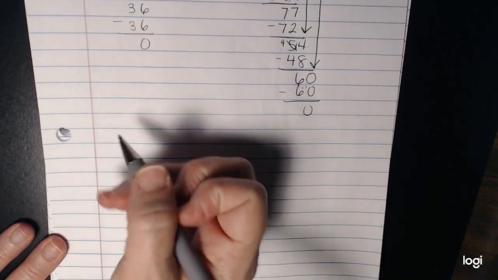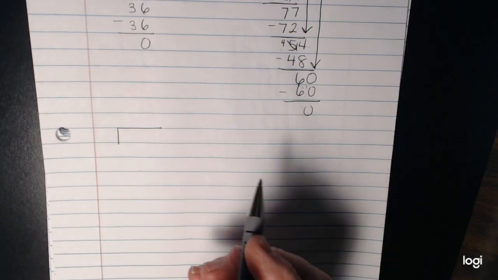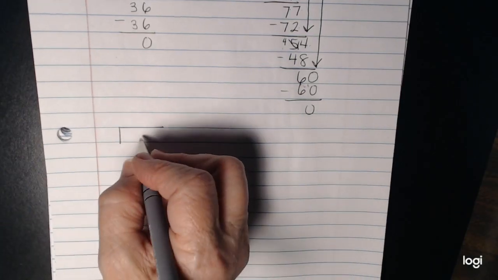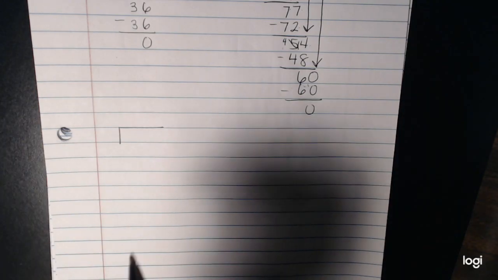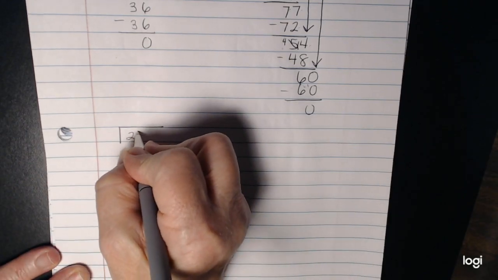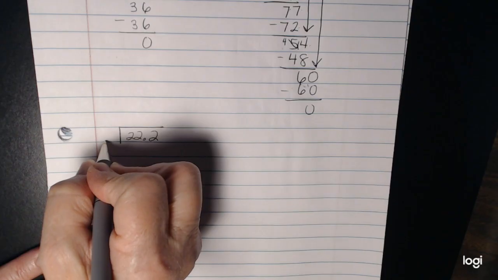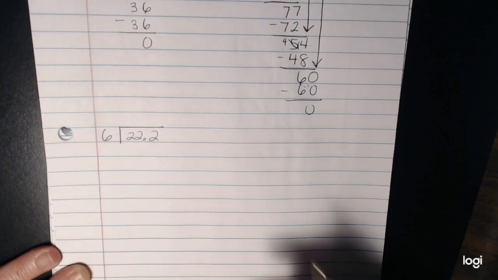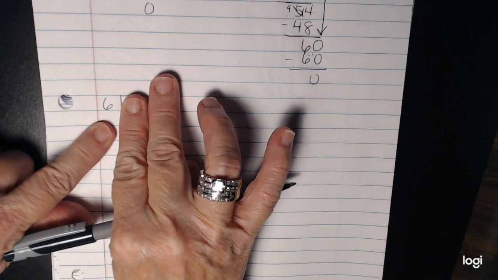I'm going to ask you to put on your math notebook paper, here on the dividend, the number 22 and 2/10. Our divisor here will be 6. Oh, so lucky there's no decimal here.